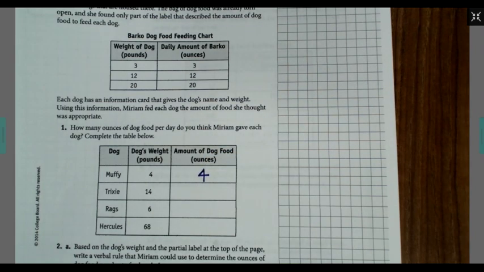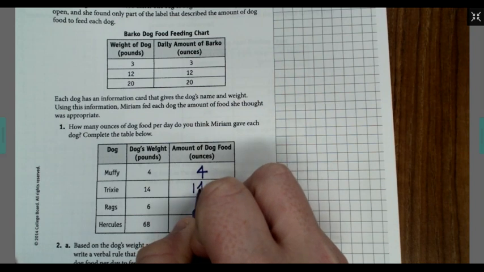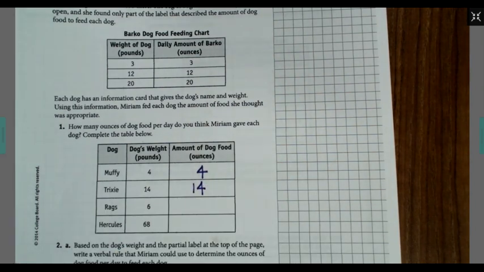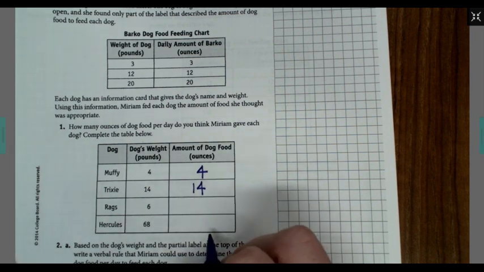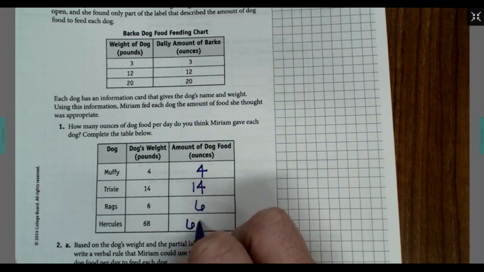Trixie, who's 14 pounds. How much do you think she gave Trixie? 14 ounces of food. Rags, who's 6 pounds, probably got 6 ounces of food. Hercules, who's 68 pounds, she probably gave that dog 68 ounces of food.